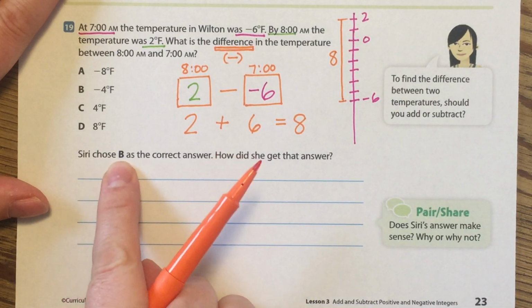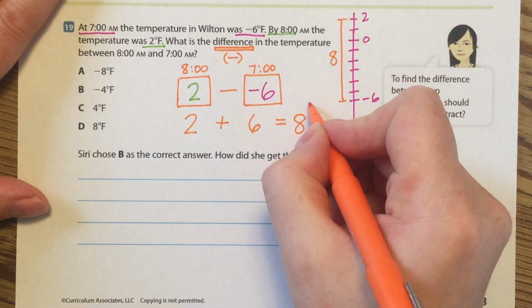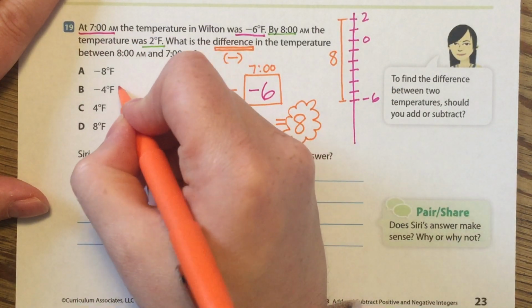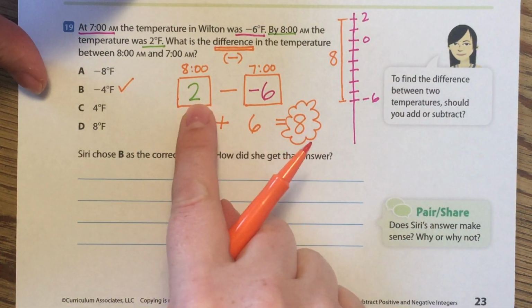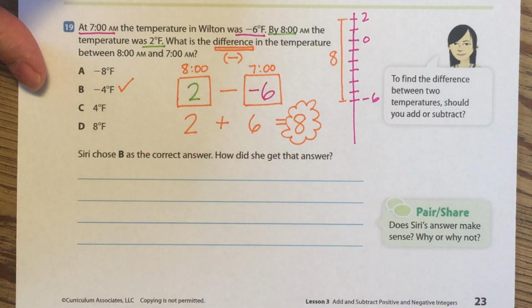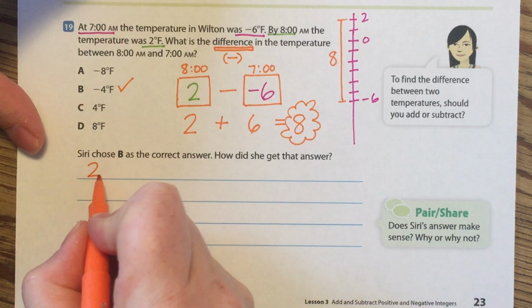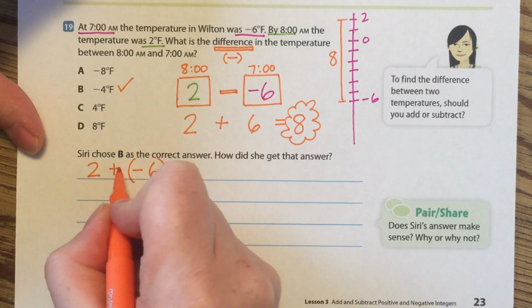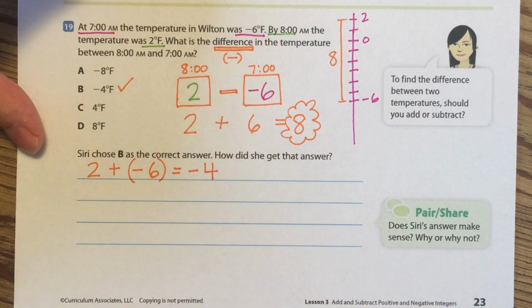So Siri chose B as the correct answer. How did she get that answer? So we just did all that work. We know that the correct answer is 8, but this person, Siri, thinks that the correct answer is B. So we have to try to get inside of her head and figure out how she saw the numbers 2 and -6 and got to -4. So here's what I think. I think she saw the numbers 2 and -6, and I think instead of subtracting them, because we have that keyword difference, she added them, because if you add those two instead of subtracting them, you get -4, which is what she chose.